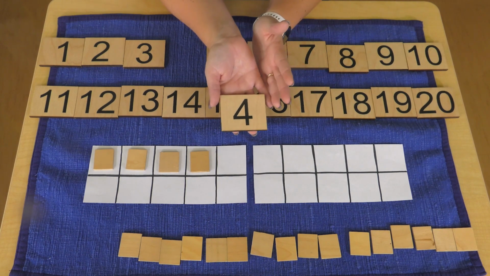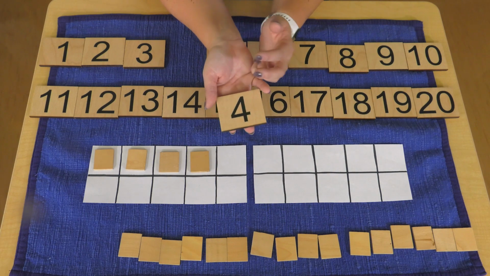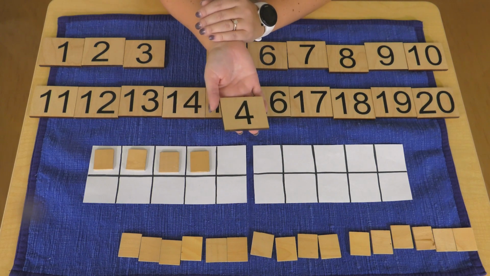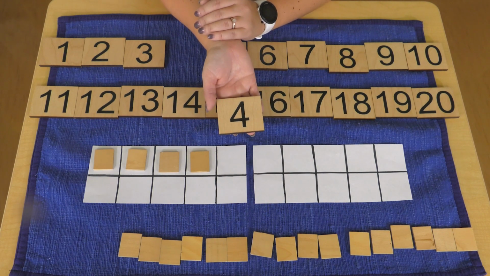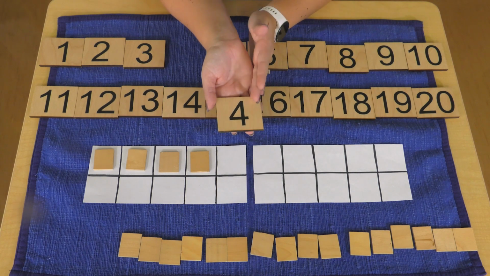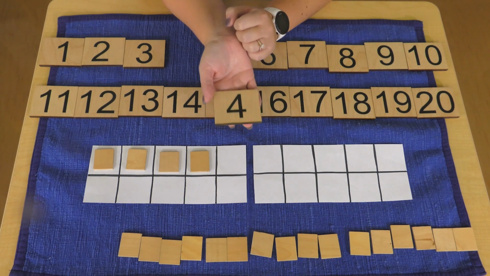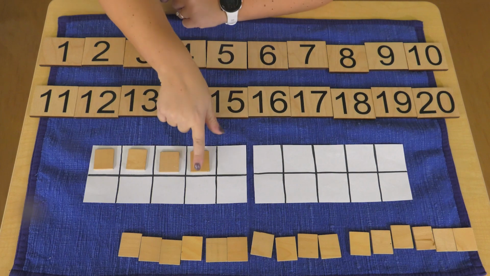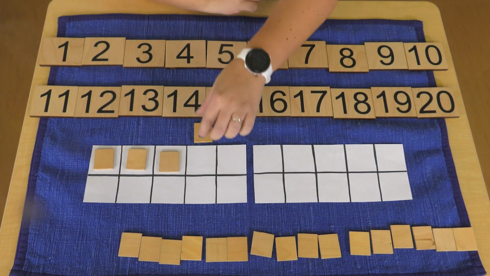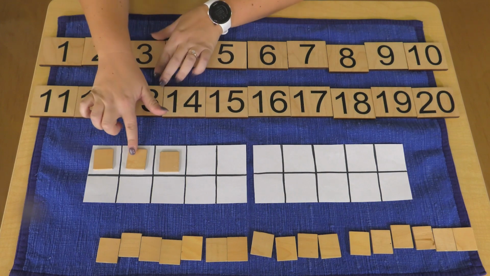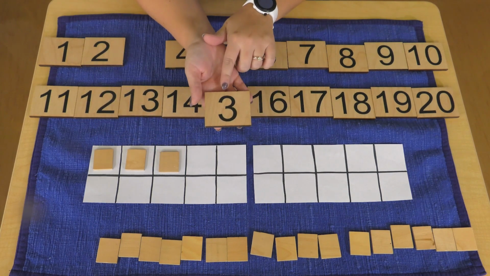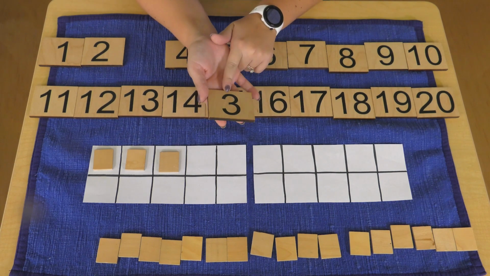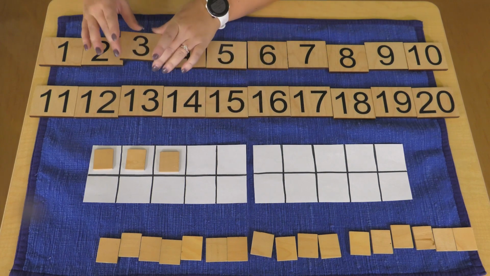Now I'm going to ask you the question. What number would be one less than 4? If I took one of these away, what number would still be shown on our tens frame? What number is 1 before 4? Do you know? If I take away 1 away from my tens frame, I now have 1, 2, 3. So 3 is 1 before 4, or 1 less than 4. Let's try another one.